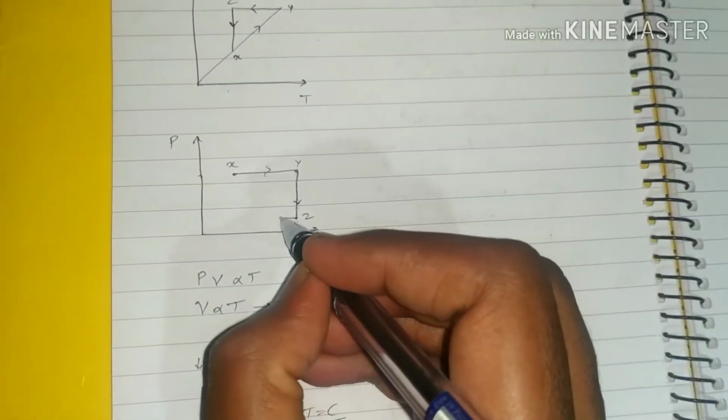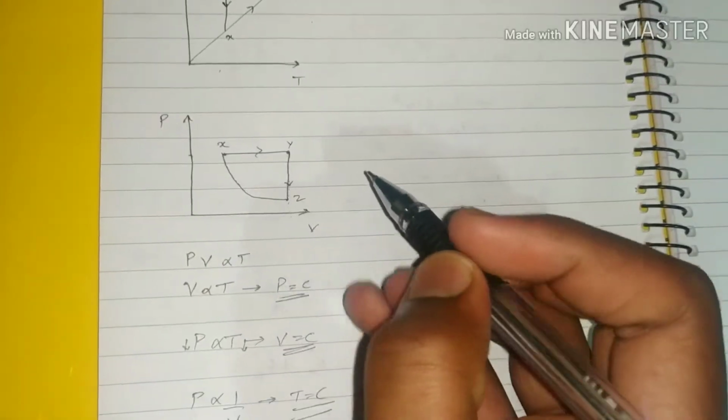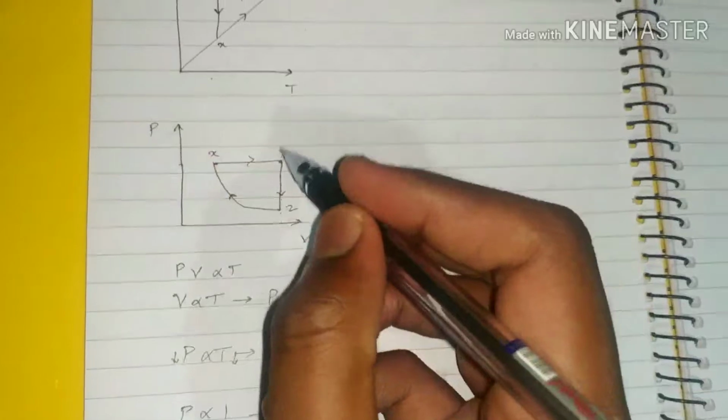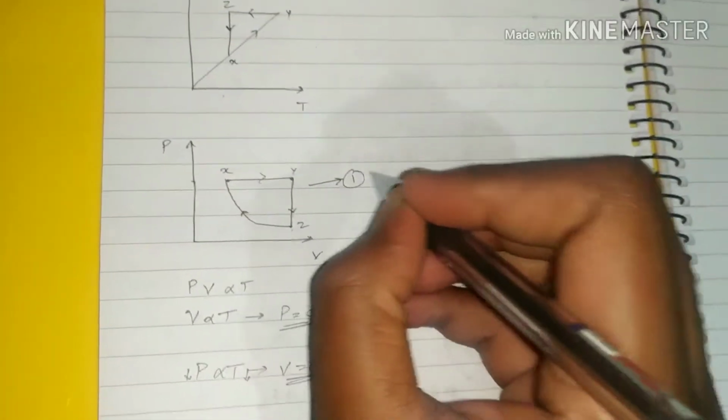So the curve goes like this, and this is your option number 1, or maybe option number A.